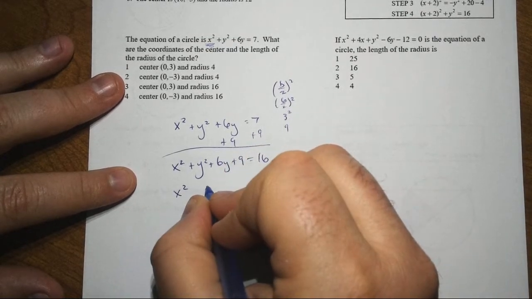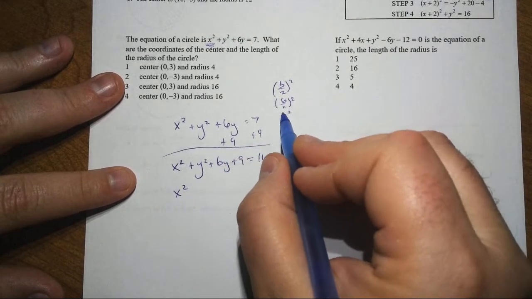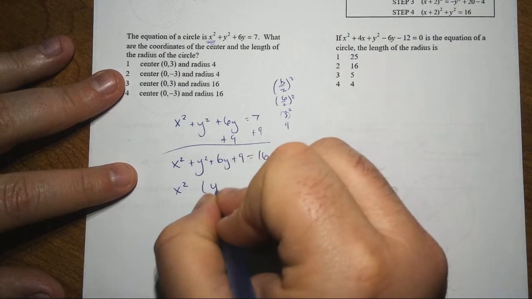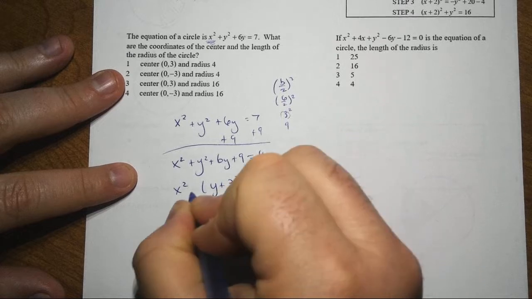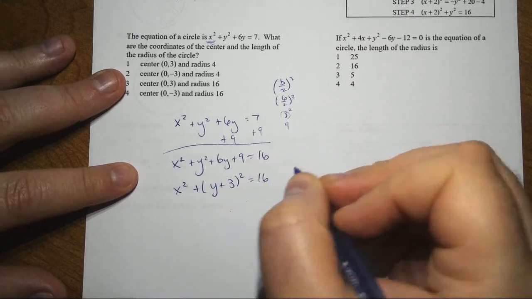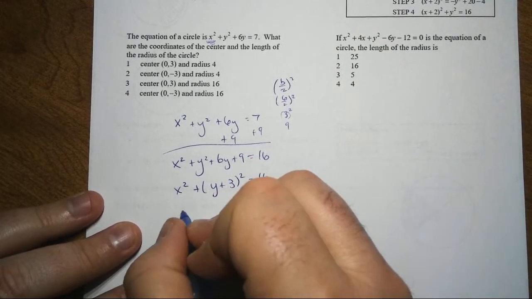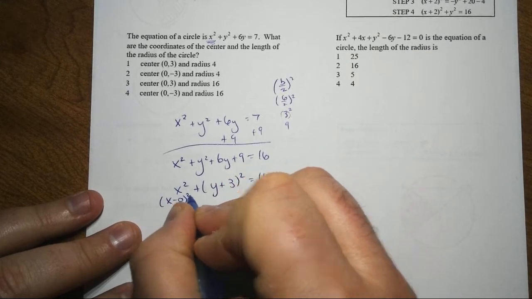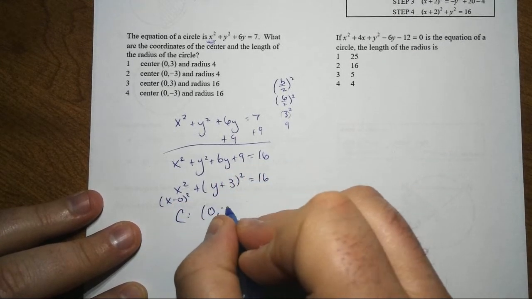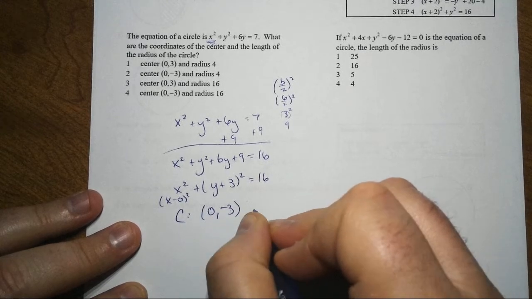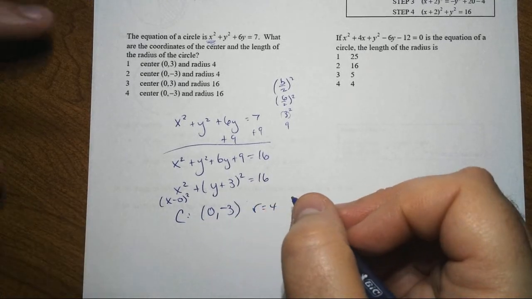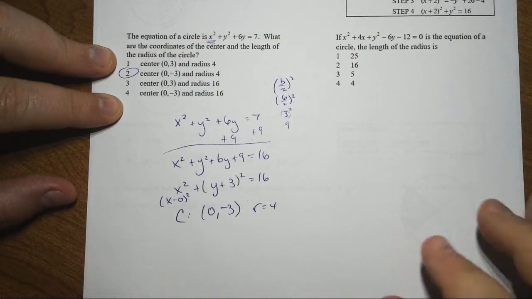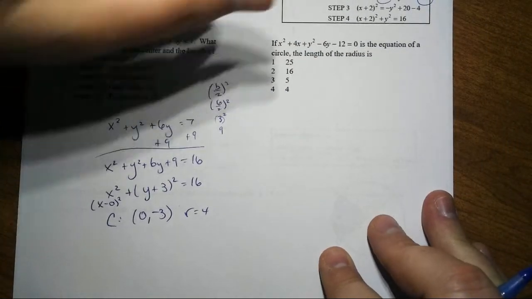And now I can do my factored form. Now remember, this number that we got before we squared it is what's going to go in the parentheses here. Okay? And there's my circle. So the center, remember this is actually x minus 0 squared, is the point 0, negative 3, change the signs, and the radius is the square root, so it's 4. So it's either one of these two, it's not that one, it's 16, and we're good to go.